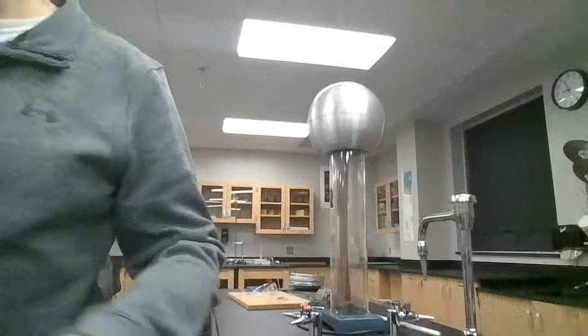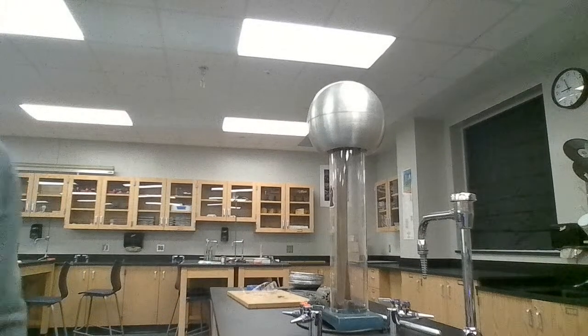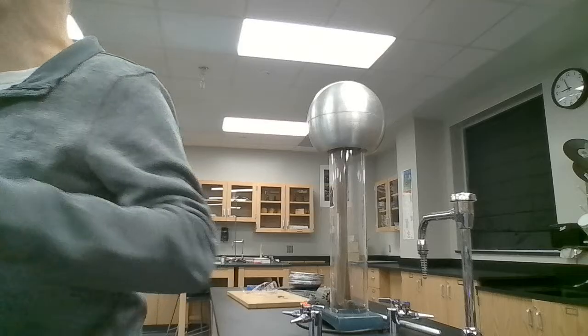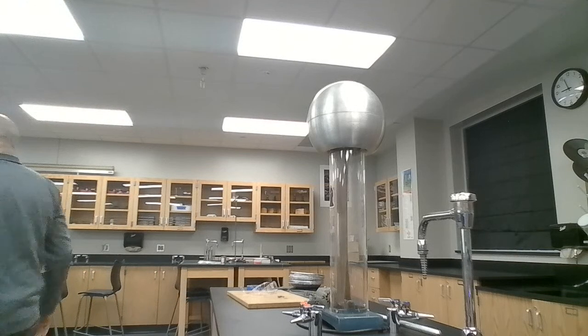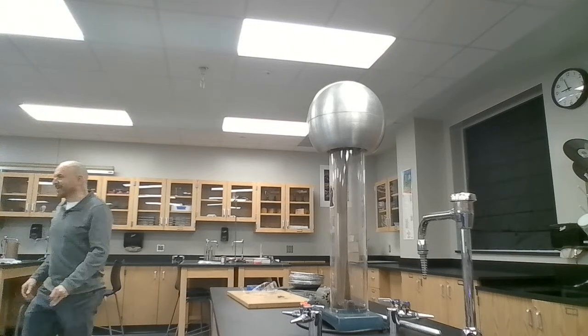Hundreds of thousands of volts, compared to an outlet. Like, you don't want to stick your tongue in an outlet. That would be bad, right? Like, why are we having... I put my hand on that yesterday. Like, what?